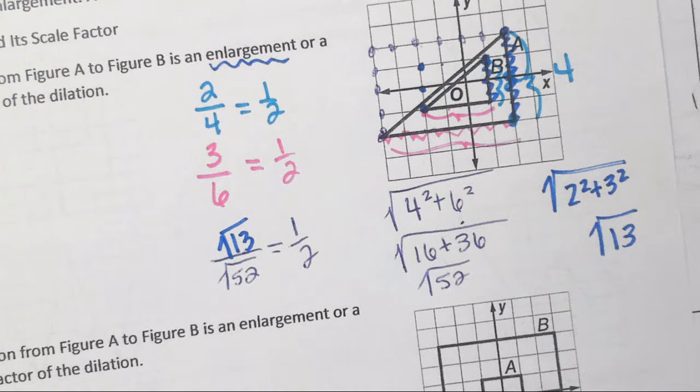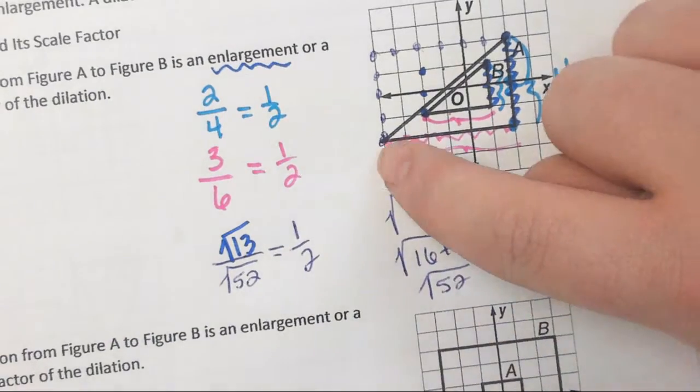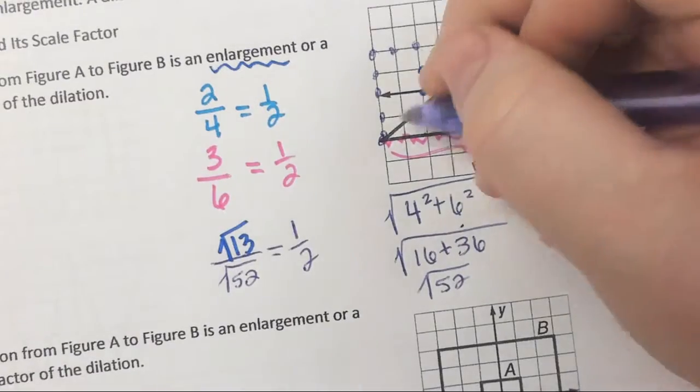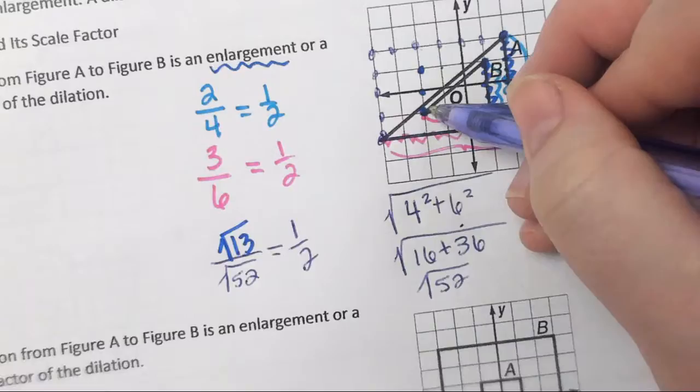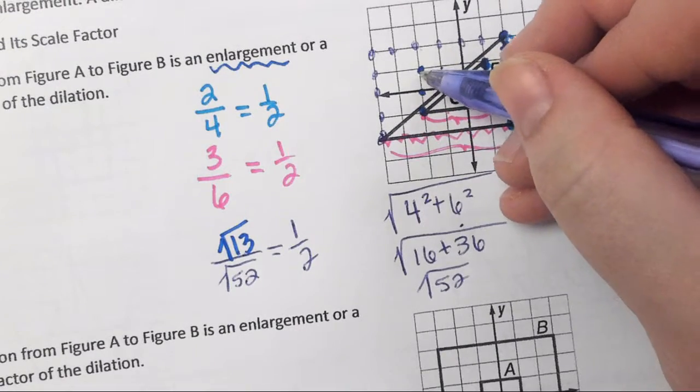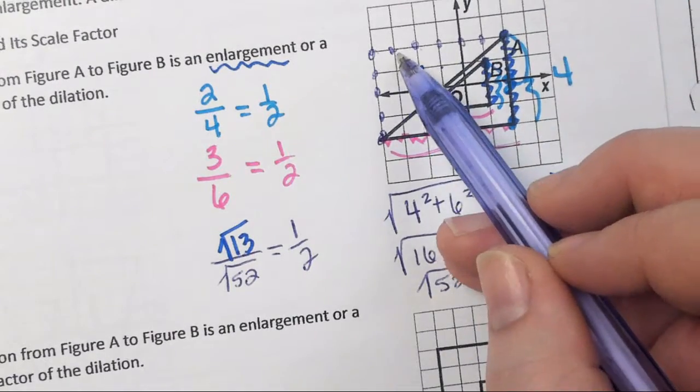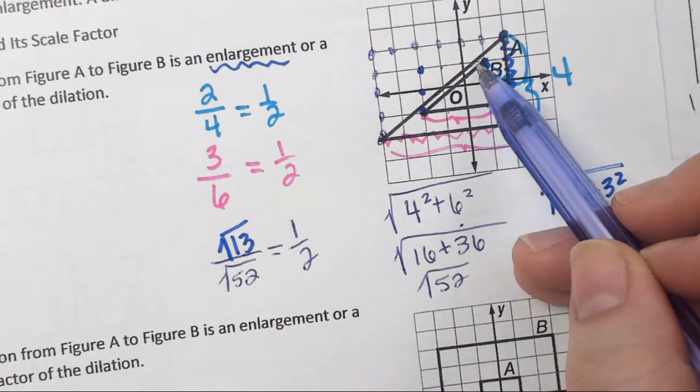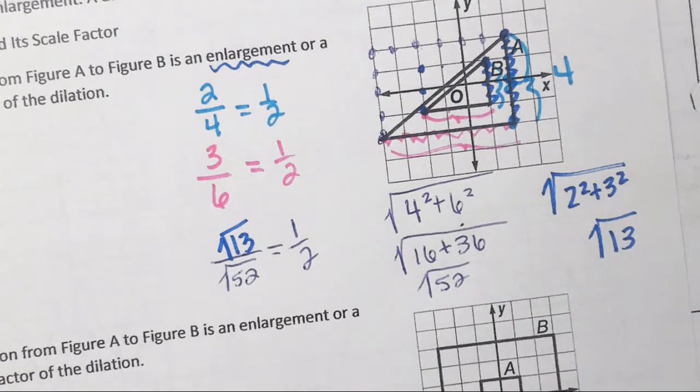So if Junior just wants to show me that he understood, he counted up 1, 2, 3, 4, and also up 1, 2, that's a ratio of 1/2. He went over 1, 2, 3, 4, 5, 6. He went over 1, 2, 3. That's a ratio of 1/2. That's all I really need from Junior.